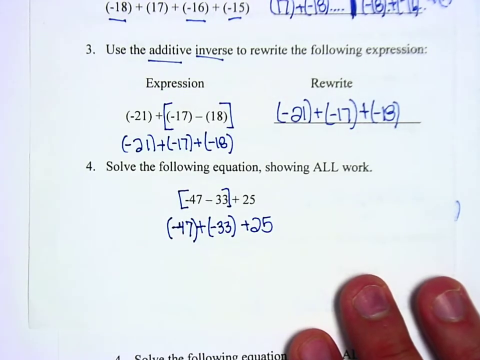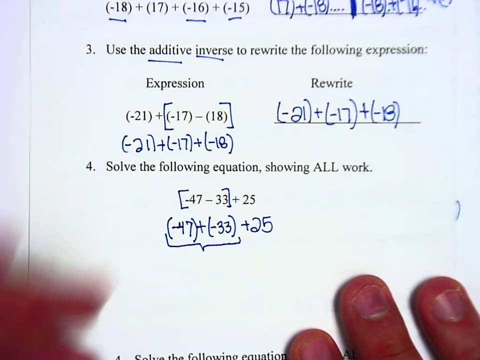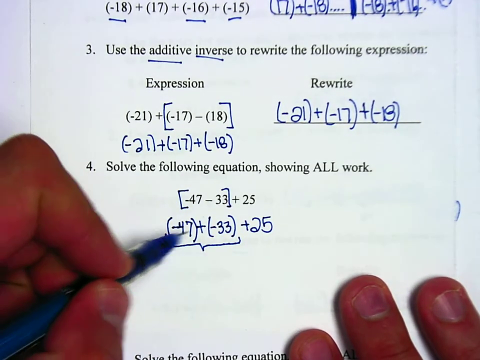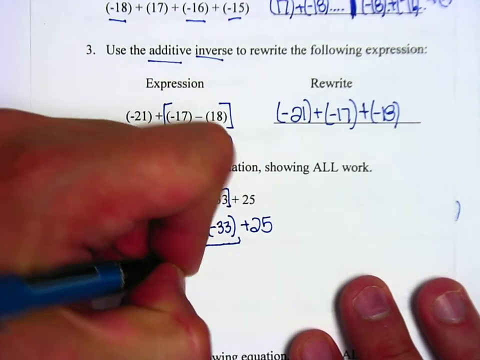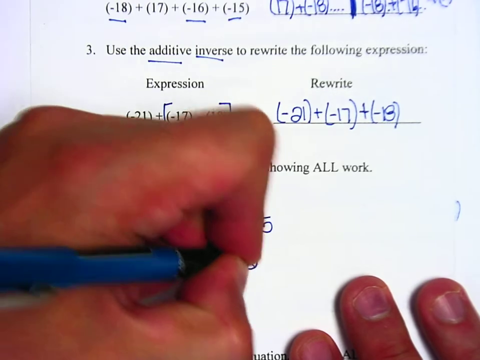Now, I don't have to apply the commutative property here because my negatives are already together. So I'll go ahead and just combine them. When I'm adding negatives, I just get a bigger negative. So negative 47 plus negative 33 becomes negative 80. Then I just drop down what I had, the plus 25.